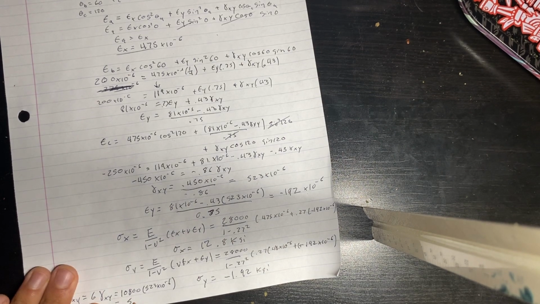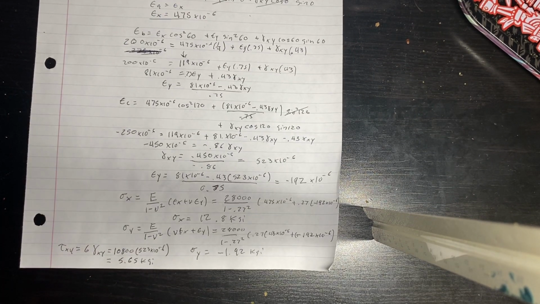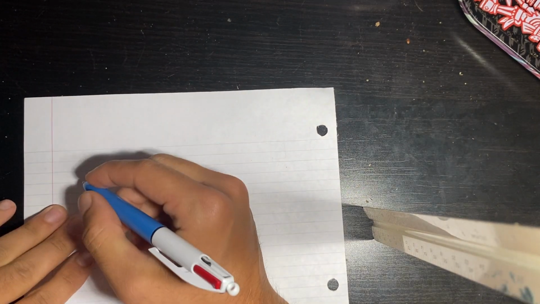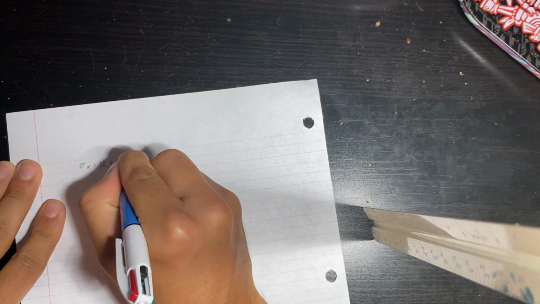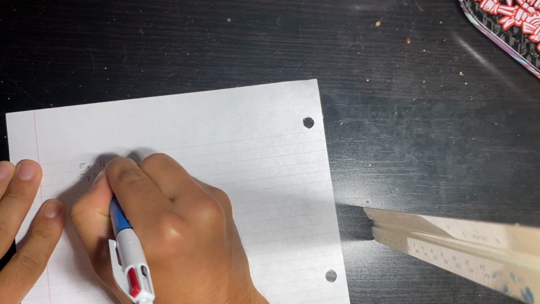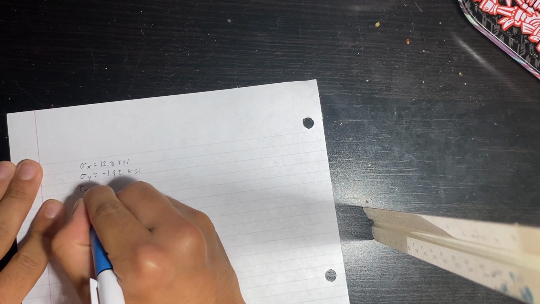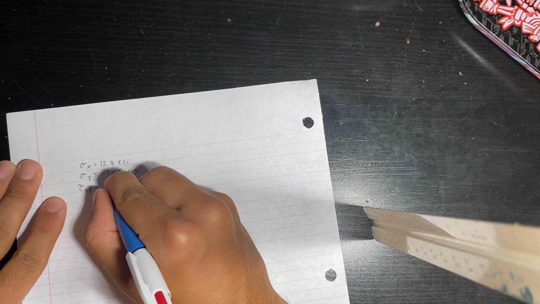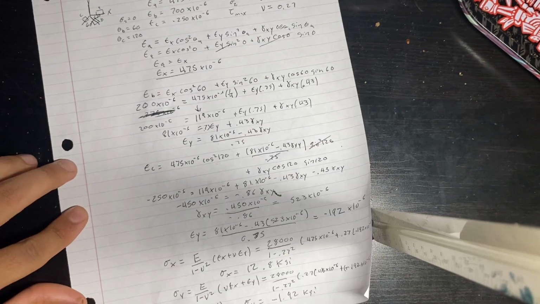This is going to give us 5.65 KSI. All right, almost there. So now we know sigma x equals 12.8 KSI, sigma y equals negative 1.92 KSI, and our tau xy is 5.65.